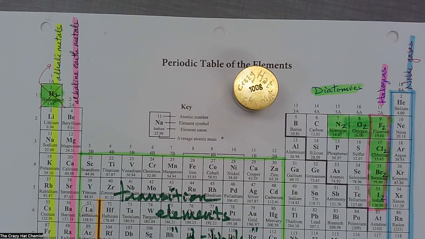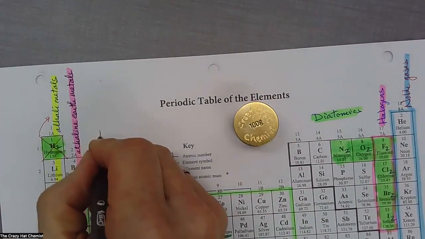All right, we have one more thing that we need to label, and that is the representative or the main group elements.